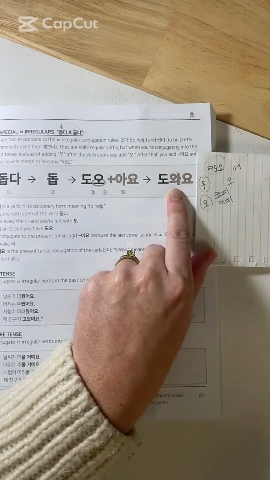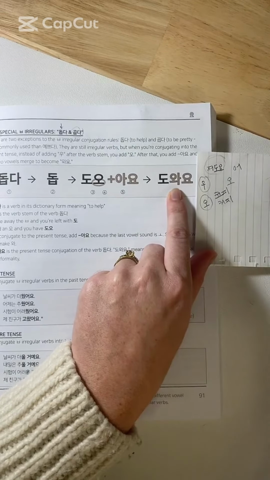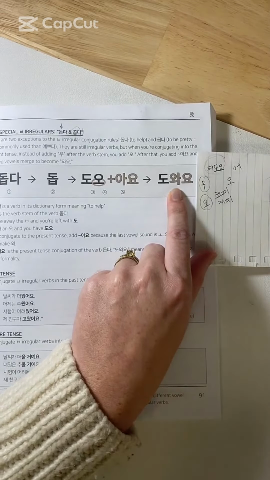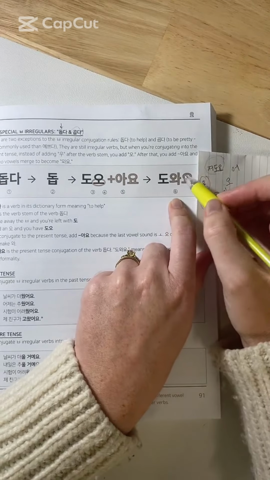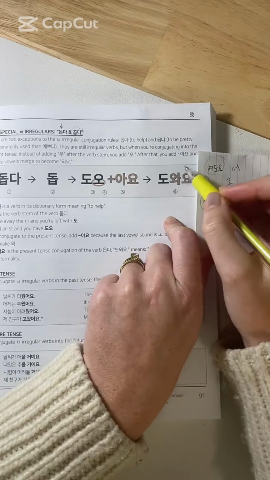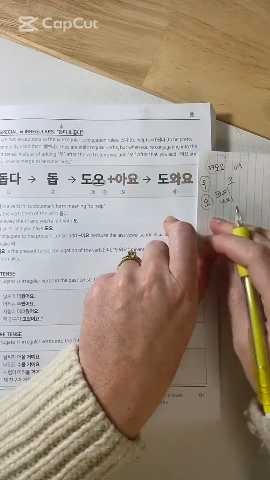도와요 is to help somebody or help something. 도와요. So make sure you write this with an R sound. 도와요 is to help.